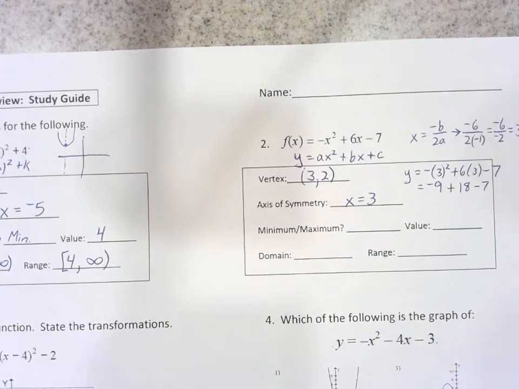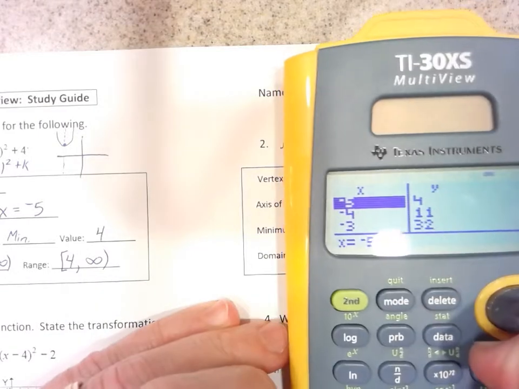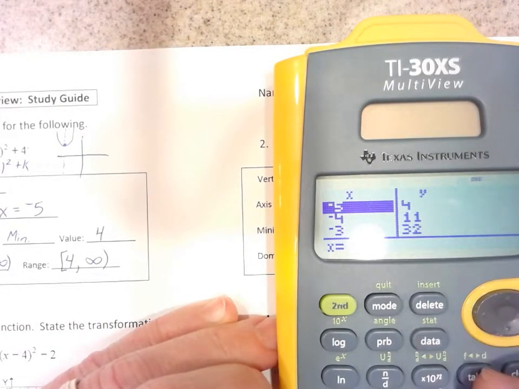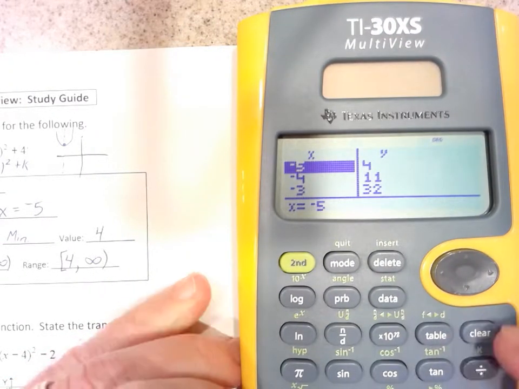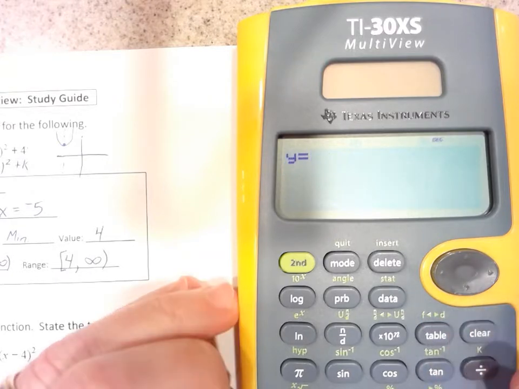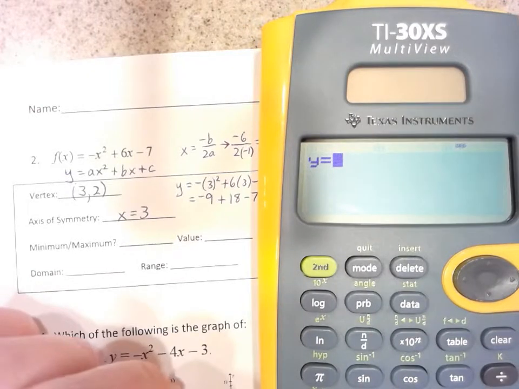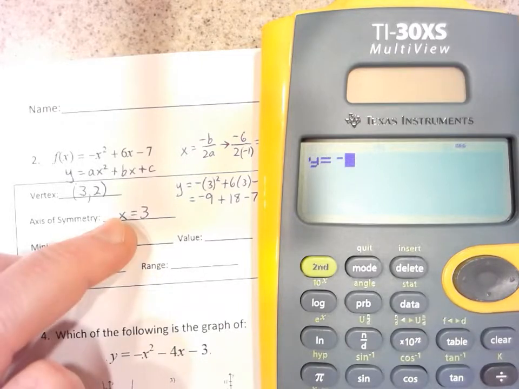So to check that on the calculator, I'm going to go to the table up next to the clear key. I'm going to clear out the equation, and I'm going to enter this new equation. So the negative key is right next to enter, the negative sign inside the parentheses. Then the x variable is right next to the number 4.